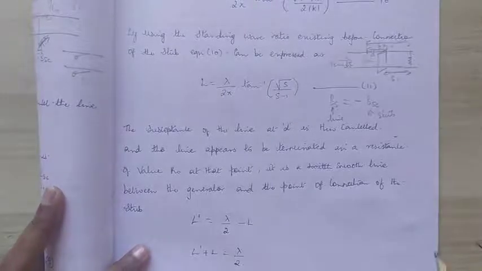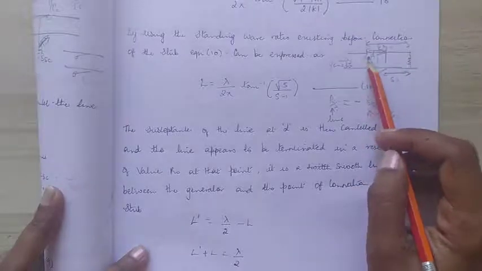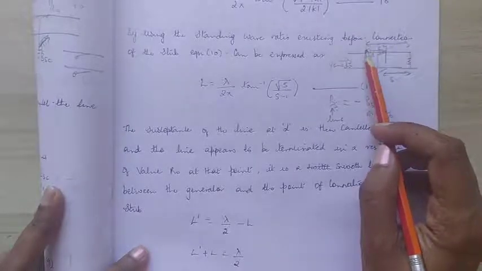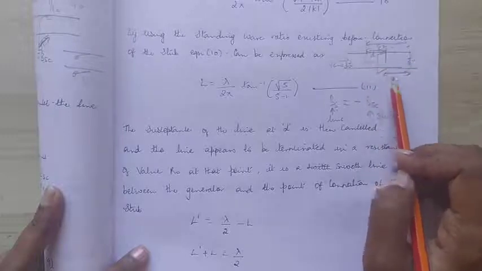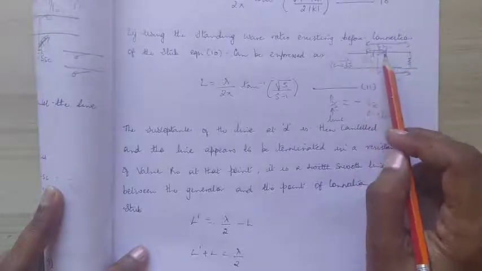Now, what we're saying basically is we've placed our stub on the load side of the voltage minima. S2 is the distance of the voltage minima from the load, S1 is the distance of the stub from the load, and D is the distance between the voltage minima and the stub.